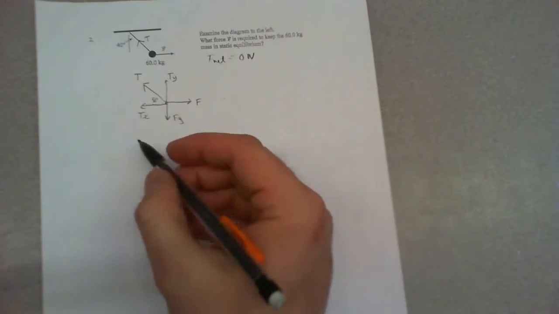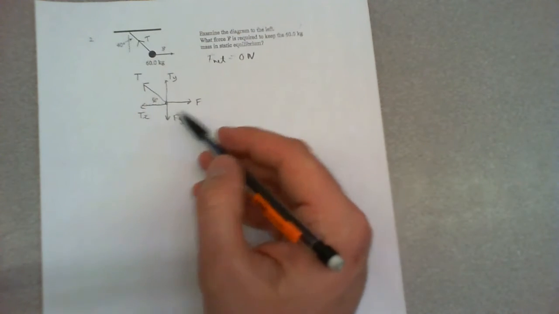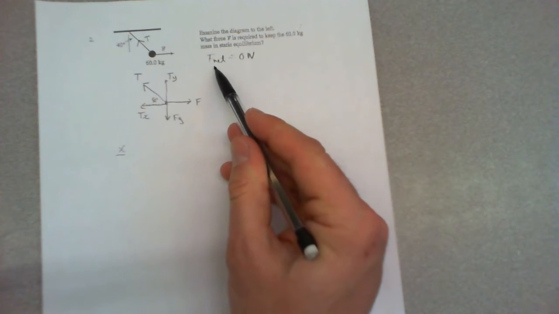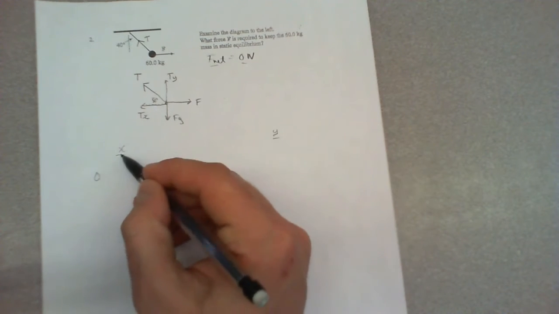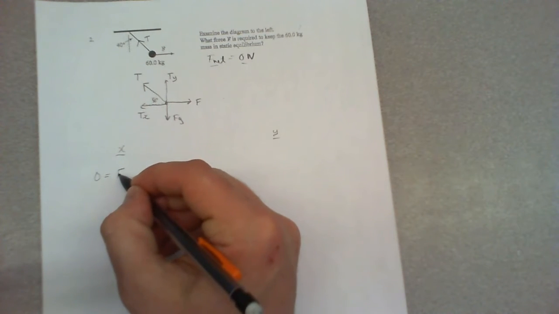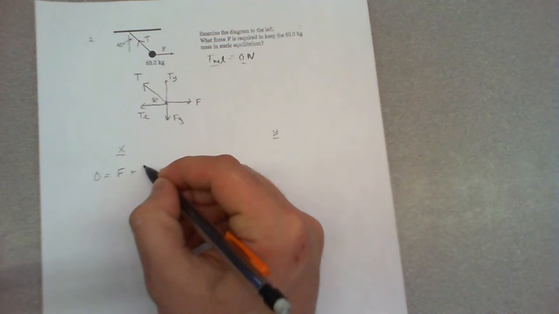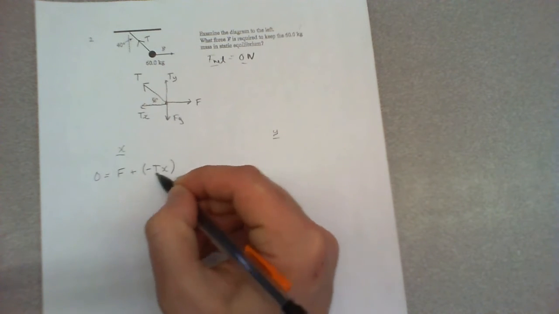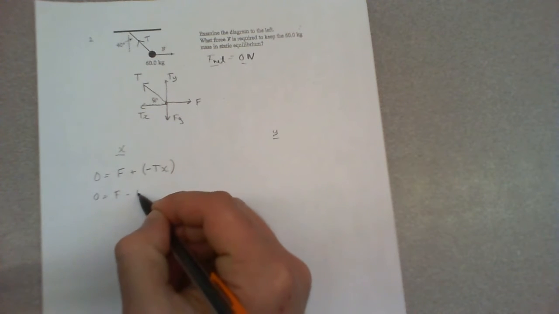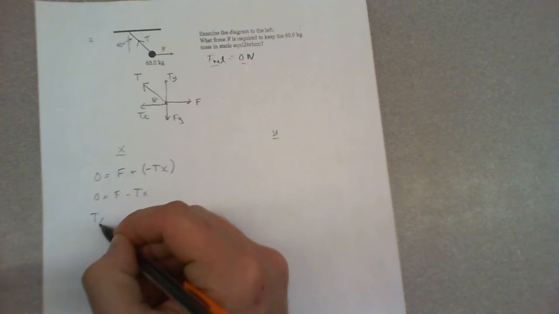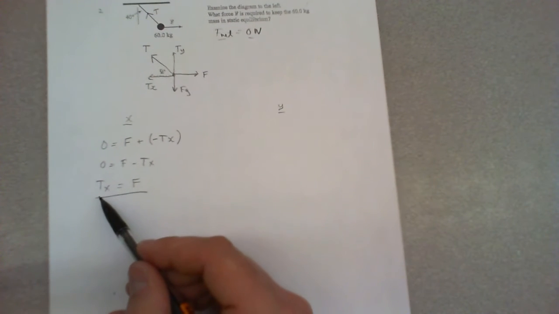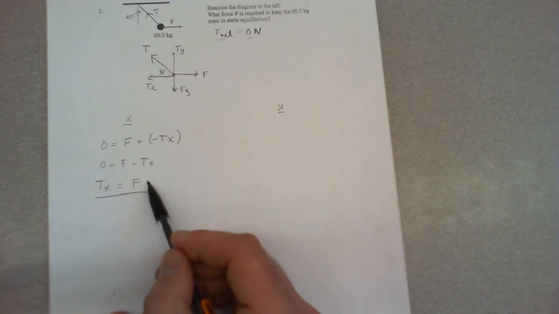Okay, so we set up our F net statements for X and Y. We'll go straight now to, we know F net has to be 0. So F net X 0 must equal, let's write the F net statement, F, which is our unknown, plus negative TX, because it's going to the left, which leads us to 0 equals F minus TX, and TX equals F, which is very important because if we find TX, then we solve for the unknown force.